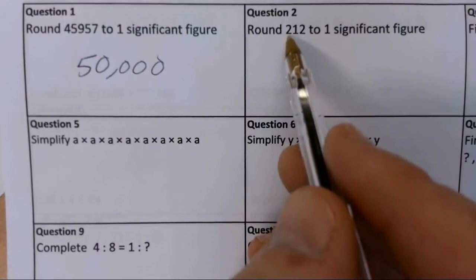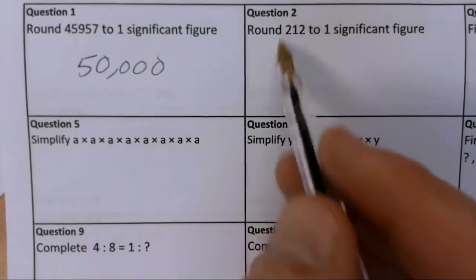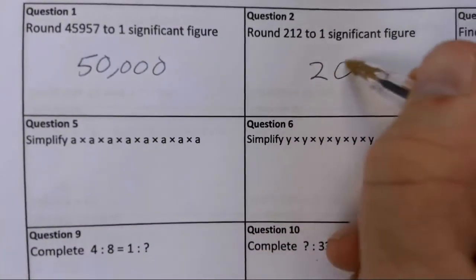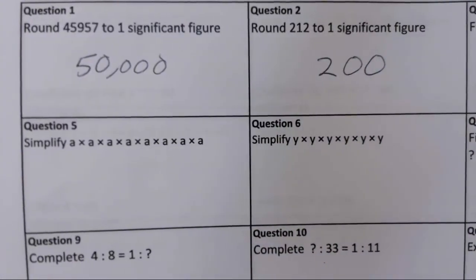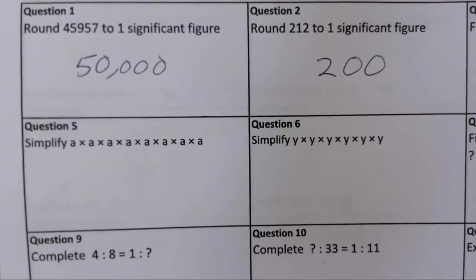And this one, the most important column is the hundreds column. So I need to round this to the nearest 100. So this is 200. It's much closer to 200 than it is to 300. So that one doesn't round up. It stays the same. It rounds down.